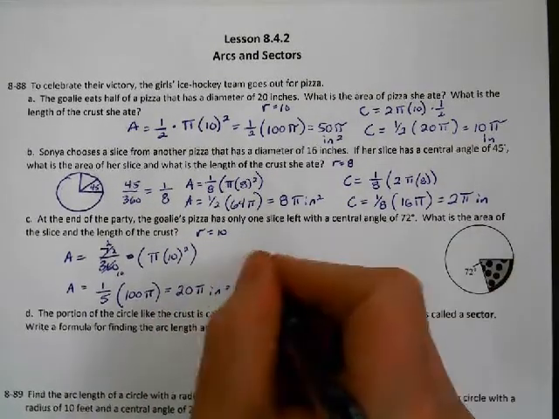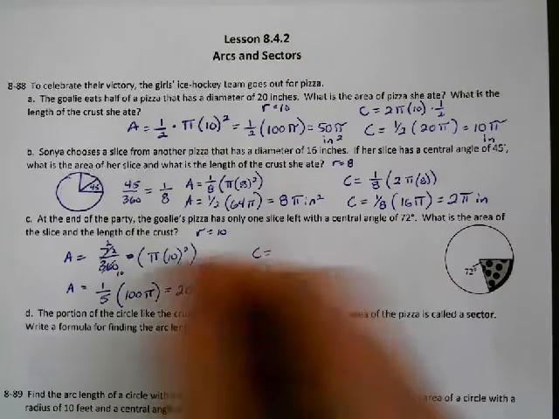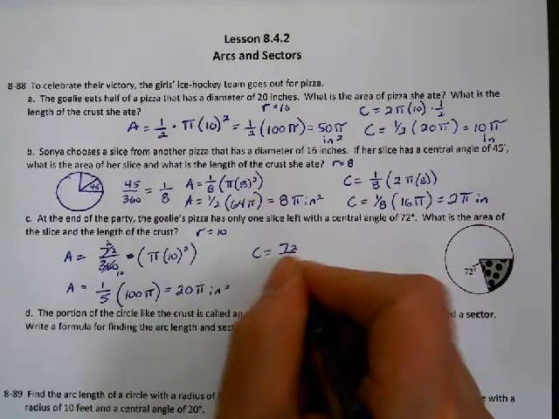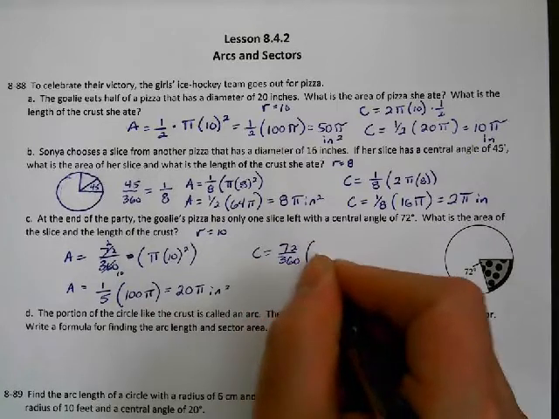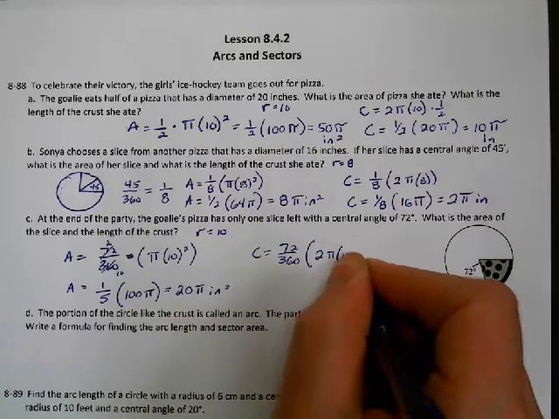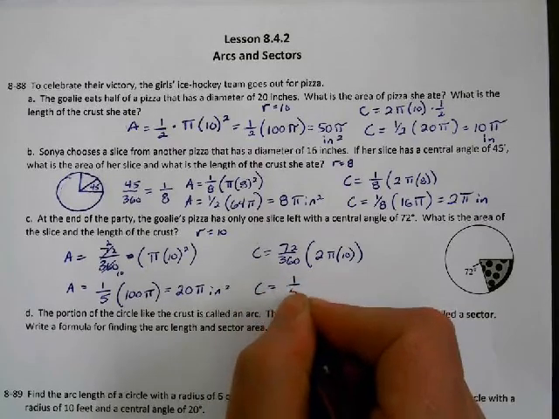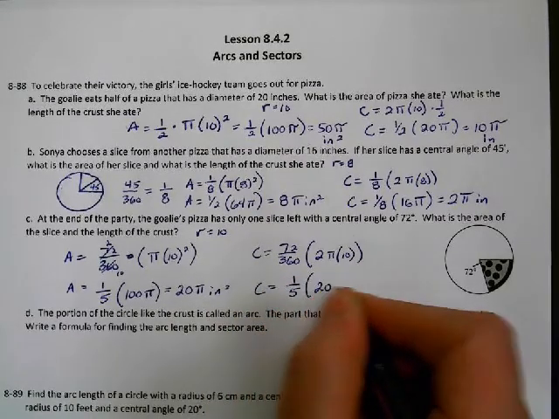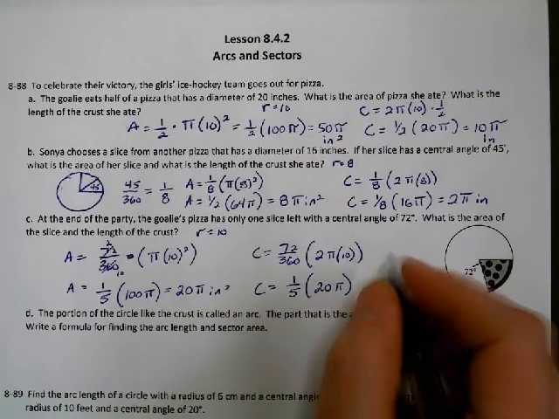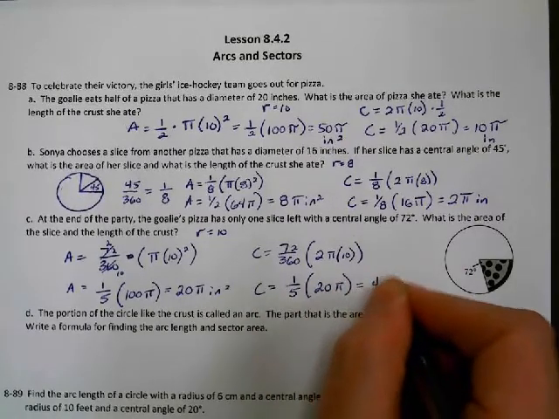For the circumference, we're going to do the same thing. We're going to do 72 out of 360. But this time we're going to use 2 pi r, and r in this case is 10. So this is going to be 1/5 of 20 pi. Well, 1/5 of 20 is 4, so we get 4 pi inches.